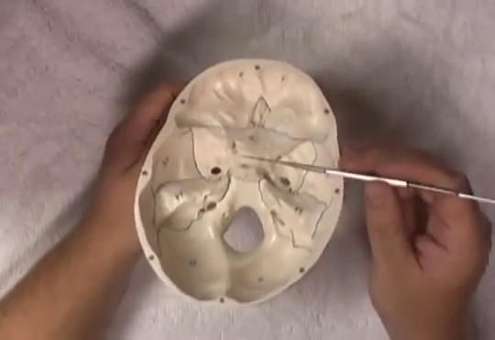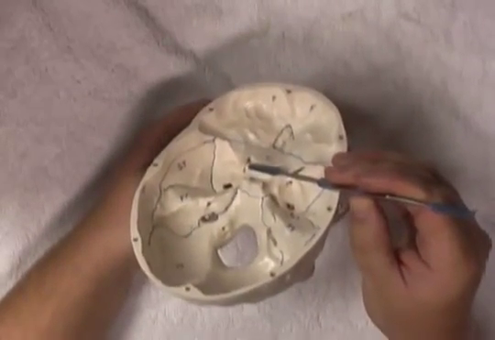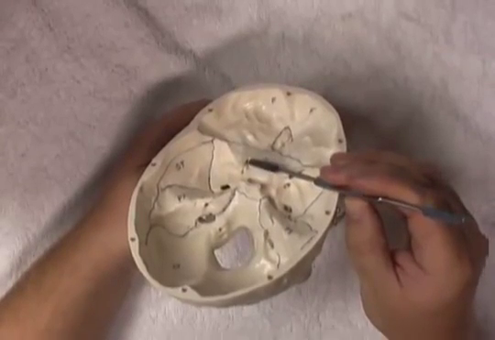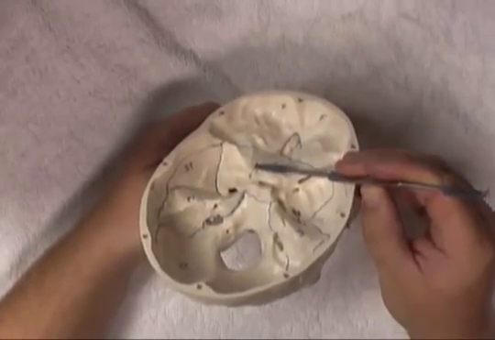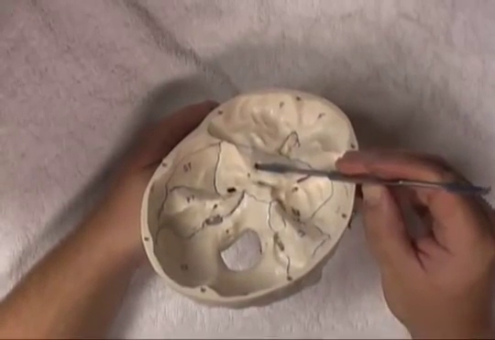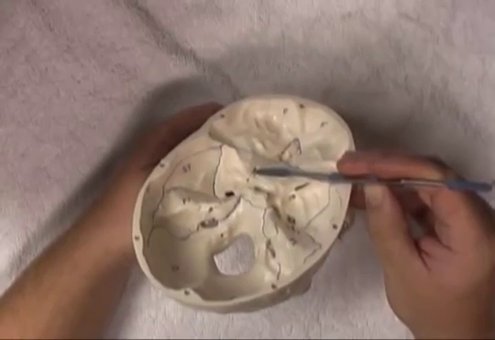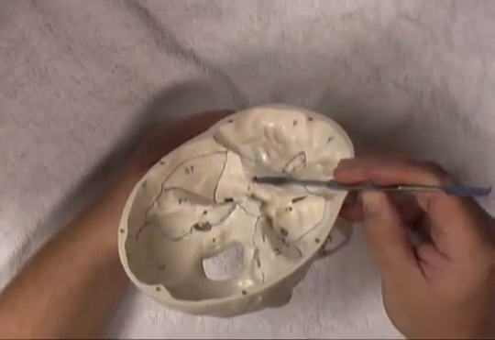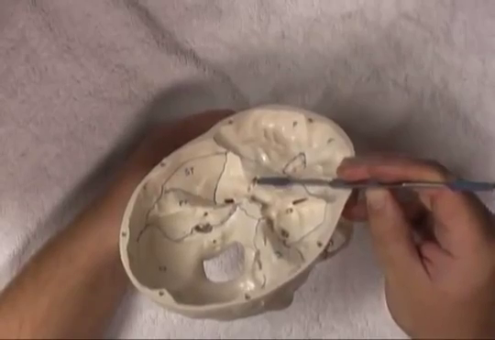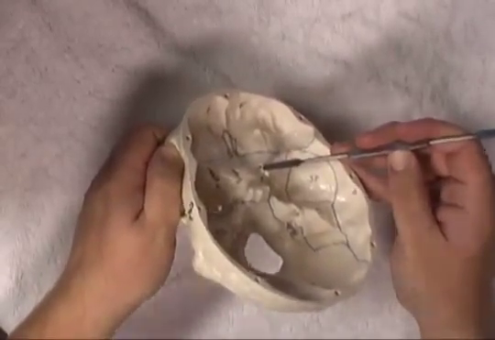Working posteriorly, we can see just on the medial aspects of the anterior clinoid processes, the optic canal. Passing through the optic canal is clearly going to be the optic nerve, which receives sensory information from the eye, and also to supply the eye we have the ophthalmic artery, which passes through the optic canal. So we can see the optic canal here, and obviously we have one on the right hand side here.